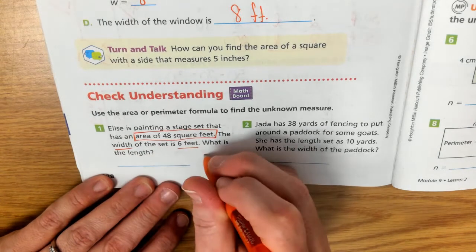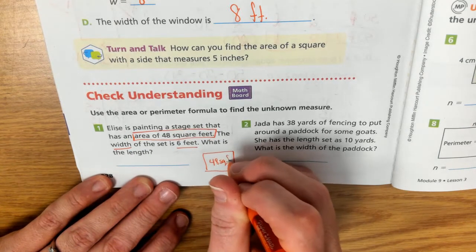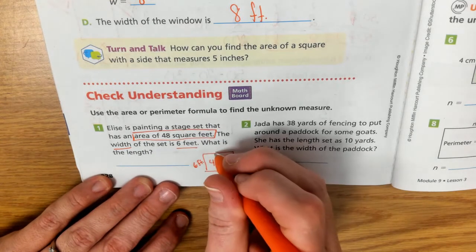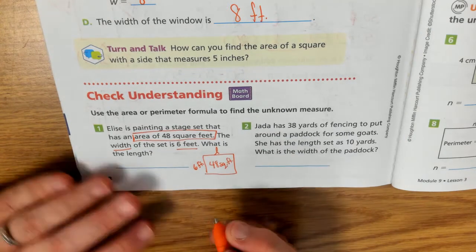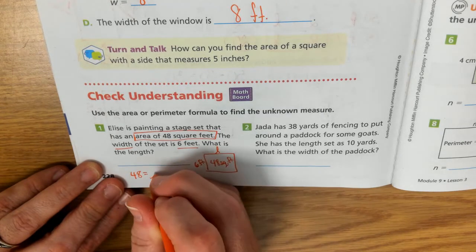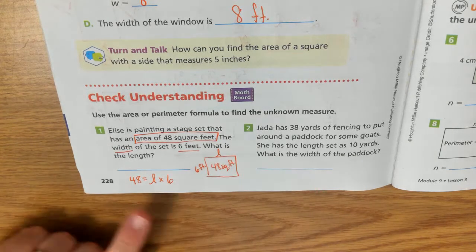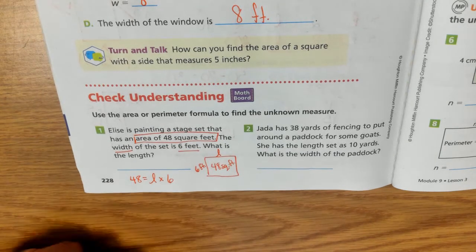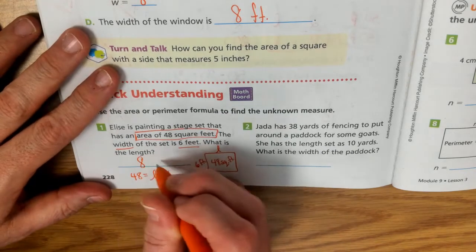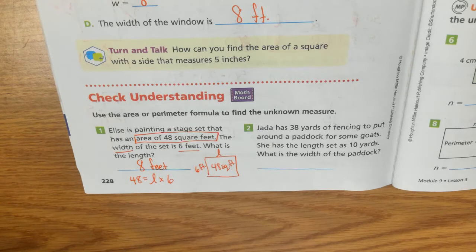So we know this is an area problem because it talks about area and we have the width. So if we have our rectangle, we know the area is 48 square feet. We know that the width is 6 feet and we want to know the length. So we need to think, 48 equals length times width, which is L times 6. So what number times 6 equals 48? Well, that would be 8 feet, right? 6 times 8 is 48.